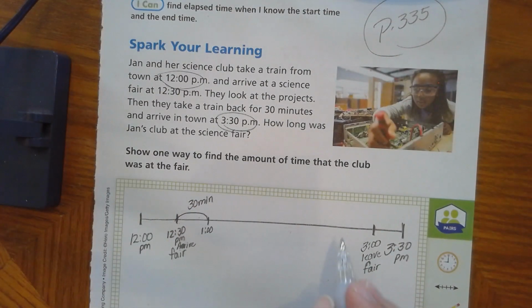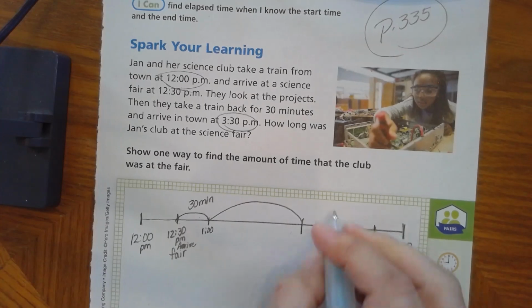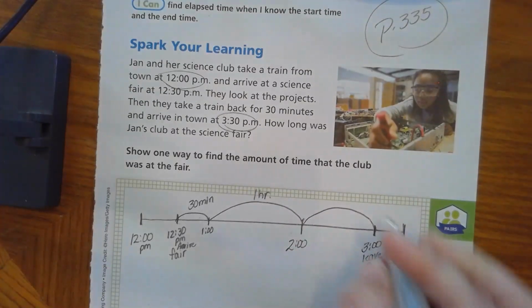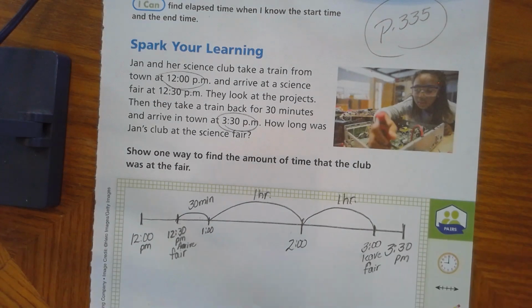So this could be 2 o'clock, and then this would be 3 o'clock. So this is 1 hour. This is 1 hour. All right, let's look at that one more time. 12:30 to 1, that's 30 minutes.